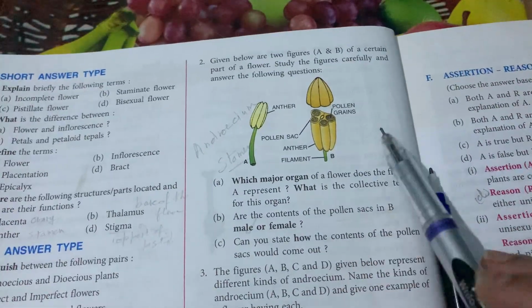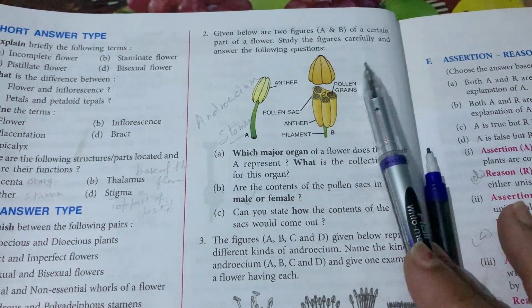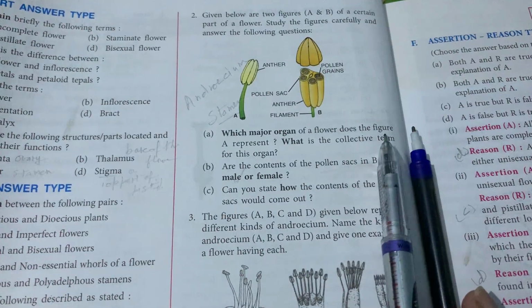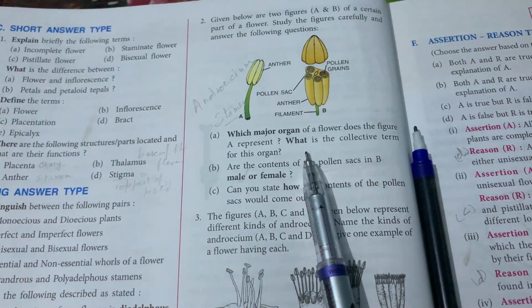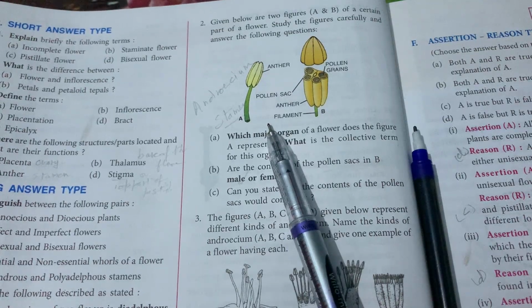Now here, look. Given below are two figures. Collect a certain flower. Study the figure carefully and answer the following questions. Which major organ of the flower does the figure represent? It is the stamen.